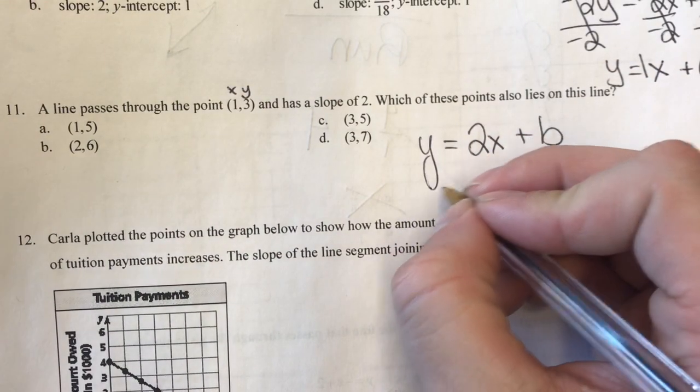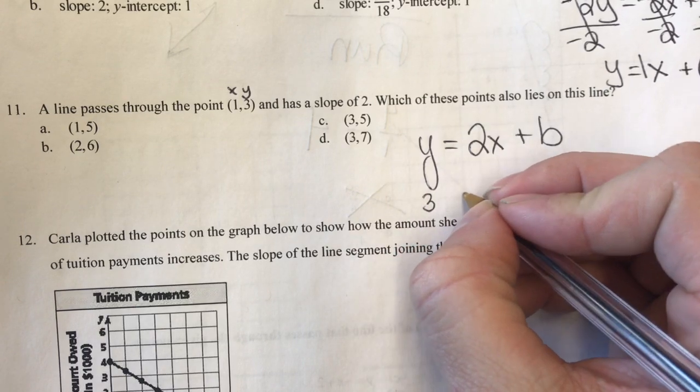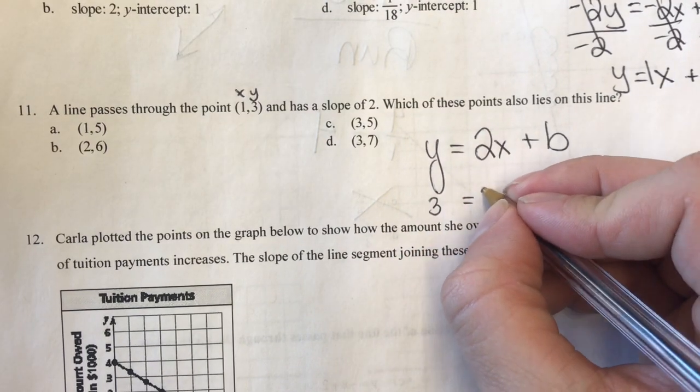So I'm going to replace Y with 3. I'm going to replace the slope with 2.